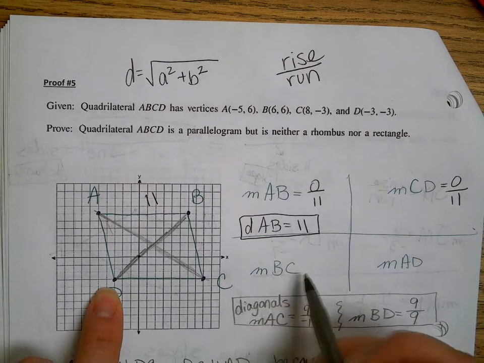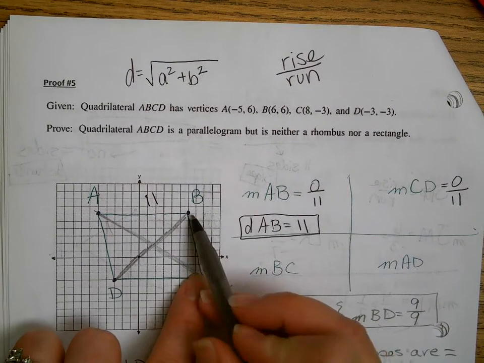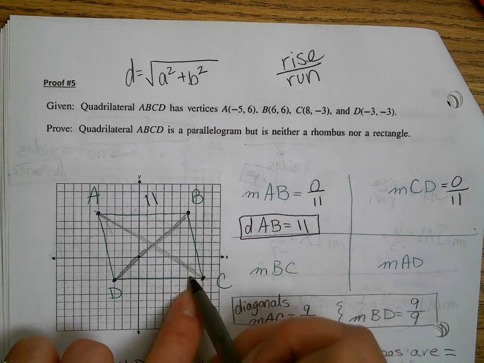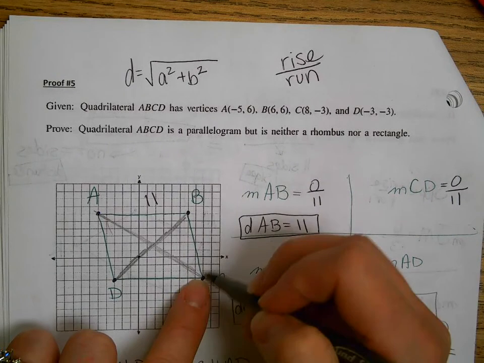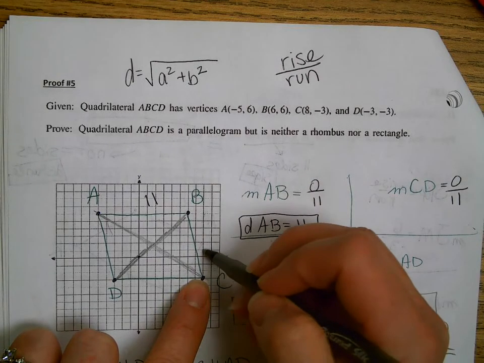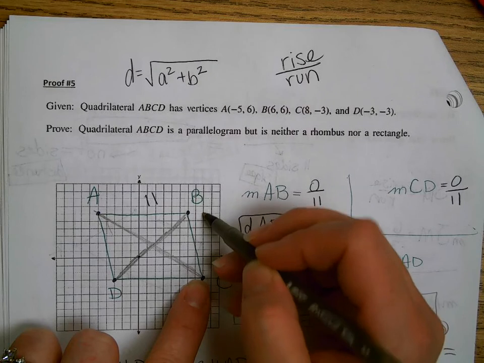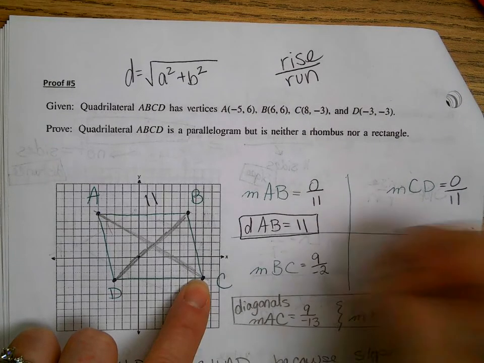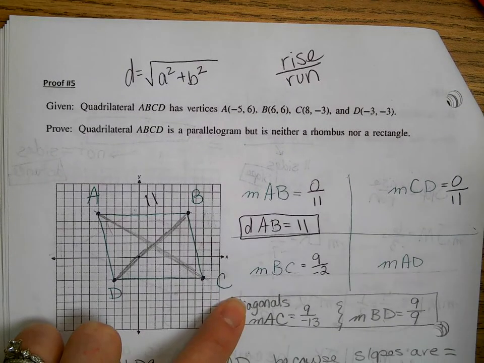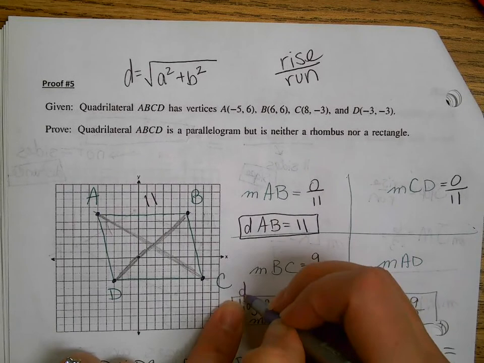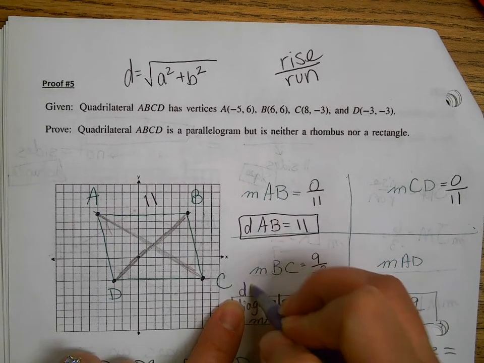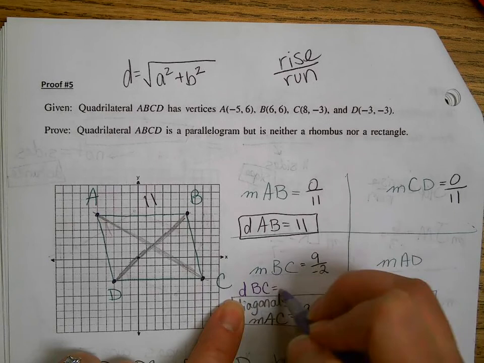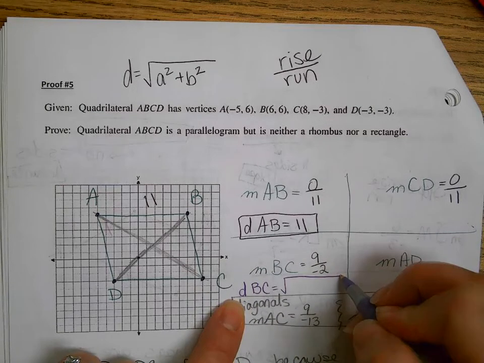Okay. BC, I'm going to start at C at the bottom. If you do BC, you have to go down and to the right. Then I'm going to go up 1, 2, 3, 4, 5, 6, 7, 8, 9, up, left 2, equals 9 over negative 2. Now, when we go to find the distance of B to C, if we needed that, that's where we use these digits in that radical.